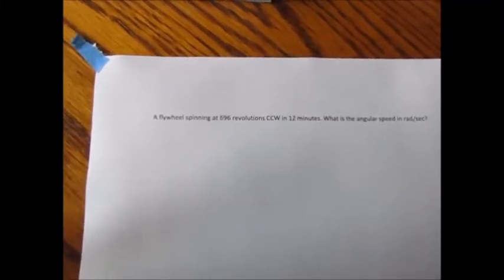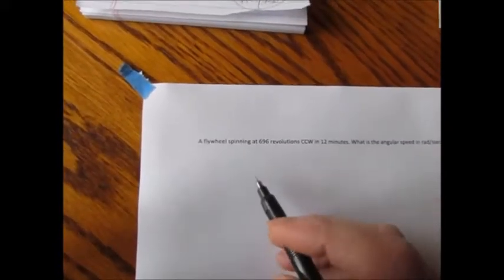Hi, this is a quick video on how to calculate angular speed. So hopefully you've watched the PowerPoint by now. Here's the video of how to do our first problem. So again, we're going to use our 6 steps.